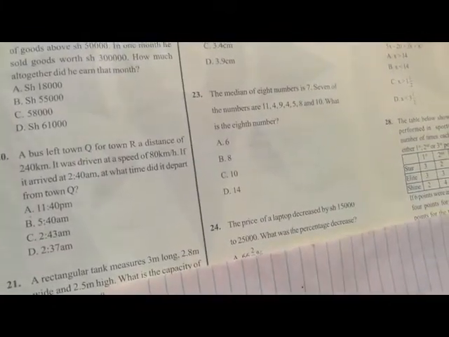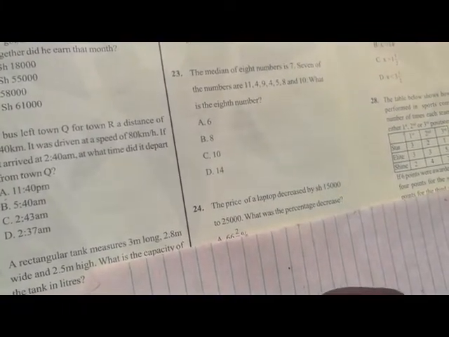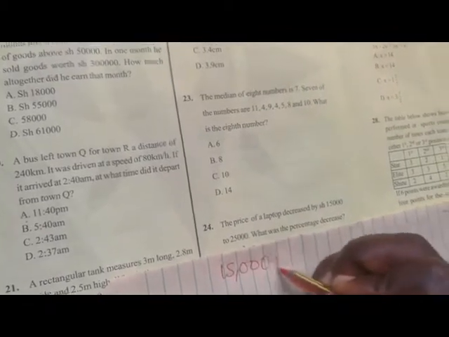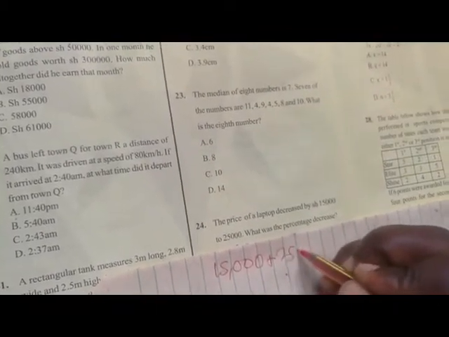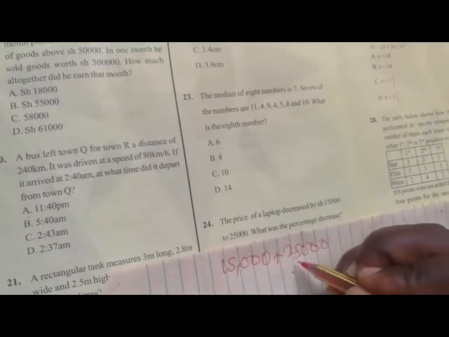Okay, if it decreased by 15,000 to 25,000, it means that the original price was 15,000 plus 25,000. Yes, from the statement. Therefore, 15,000 plus 25,000 will give us 40,000.